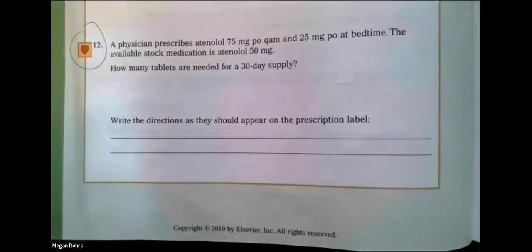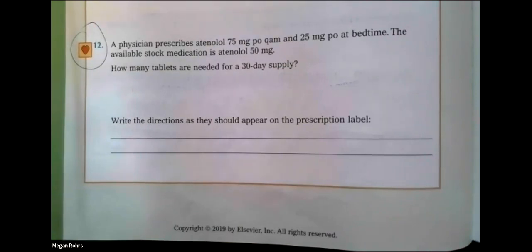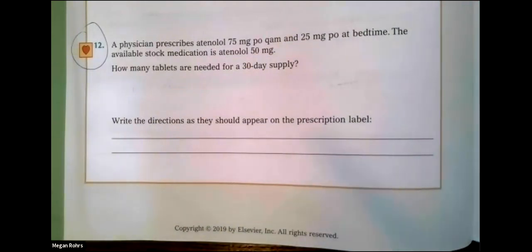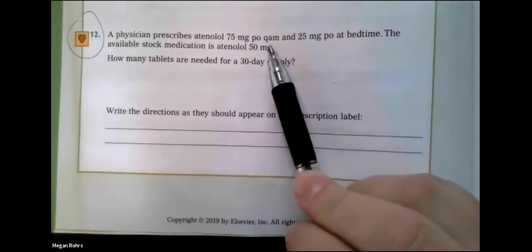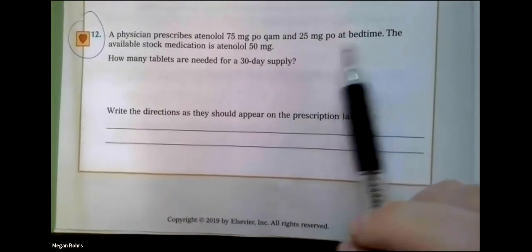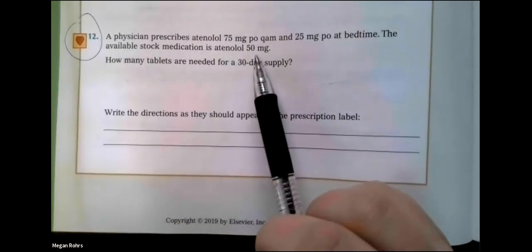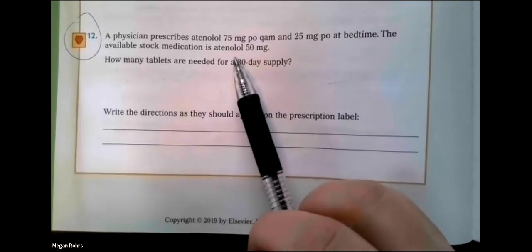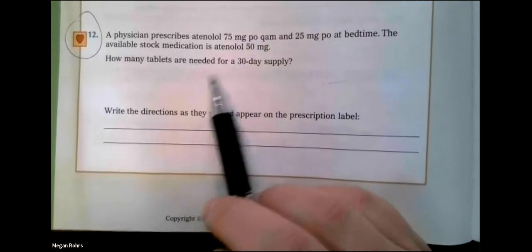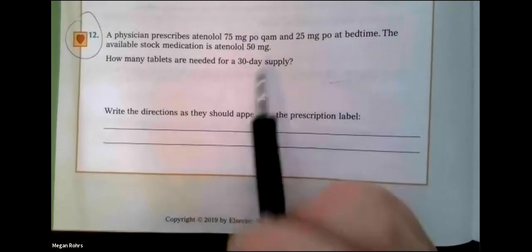Okay, one last example from the pretest. On page 286, I'm looking at number 12. A physician prescribes atenolol 75 milligrams by mouth every morning, 25 milligrams by mouth at bedtime. The available stock medication is 50 milligram tablets. How many tablets are needed for a 30-day supply?